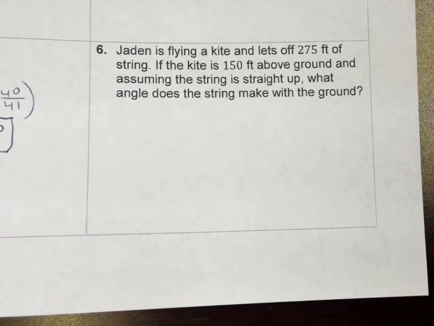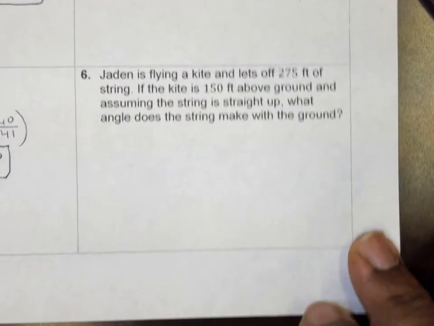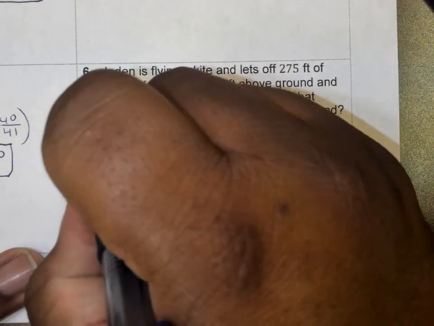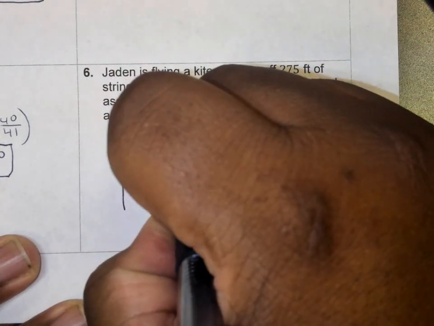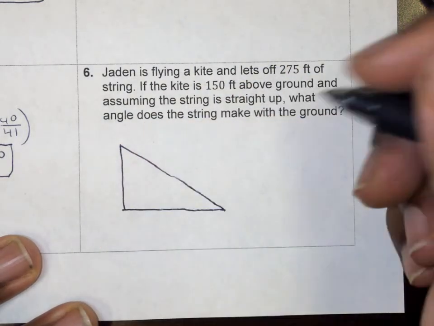Jaden is flying a kite and lets off 275 feet of string. If the kite is 150 feet above the ground, assuming the string is straight, what angle does the string make with the ground? So on this one, you got to imagine flying a kite. Obviously, the scenario is going to make a triangle. You can start out by making a triangle. I'm going to put me a little kite at the top.